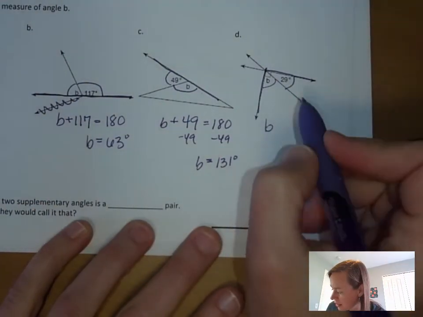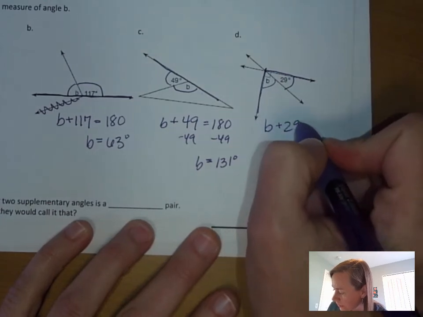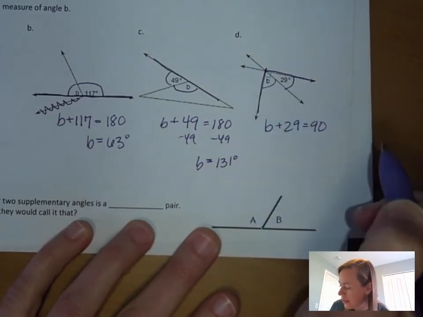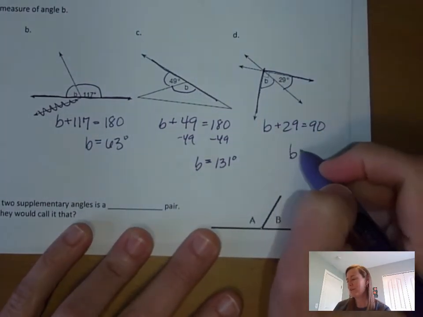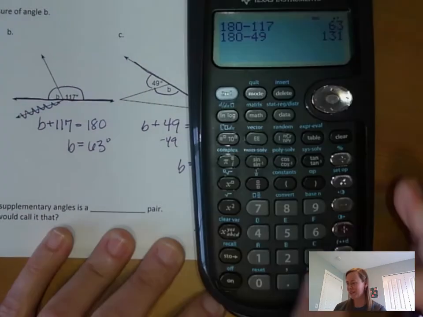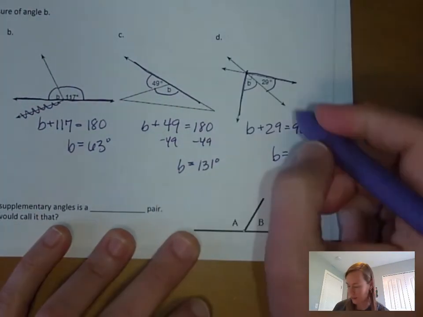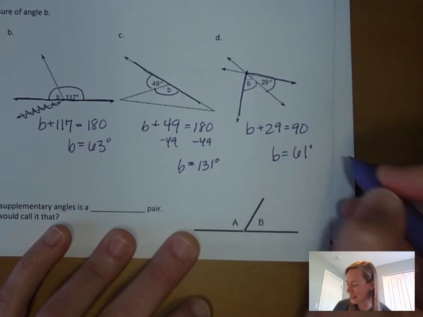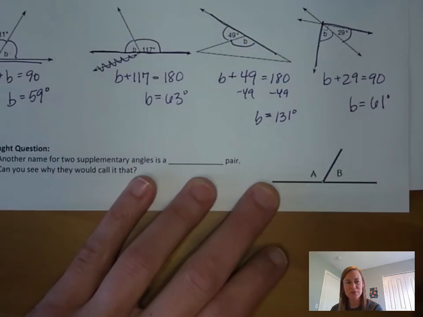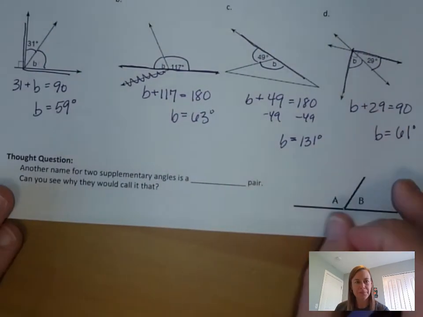Let's just write that down. B plus 29 equals 90. Let's see if I can do this one in my head. B is going to equal 61, I think. Let's check. 90 minus 29. There we go. I finally got one right. 61 degrees. Let's go on to this last little question here. We're almost done for today already.